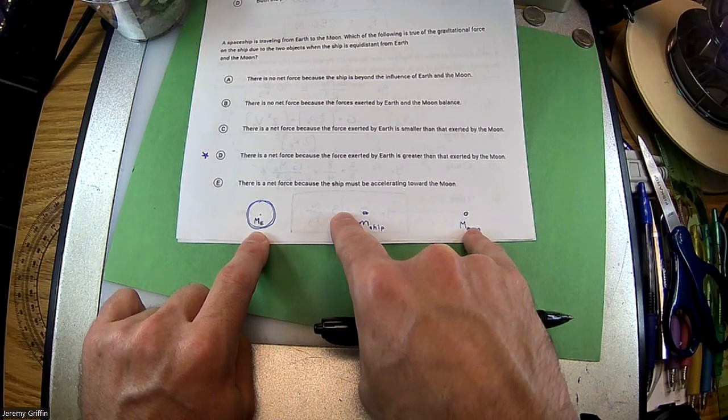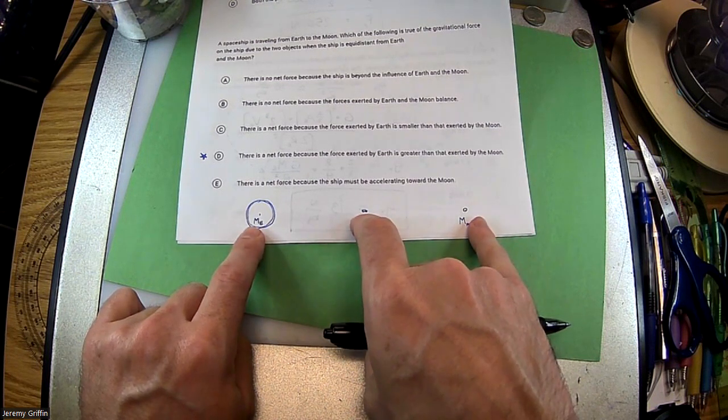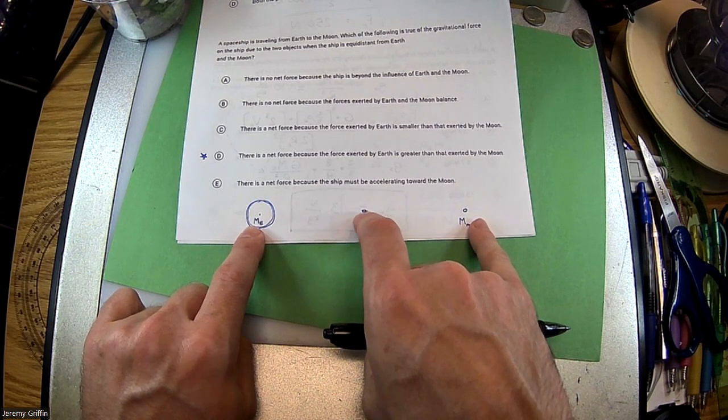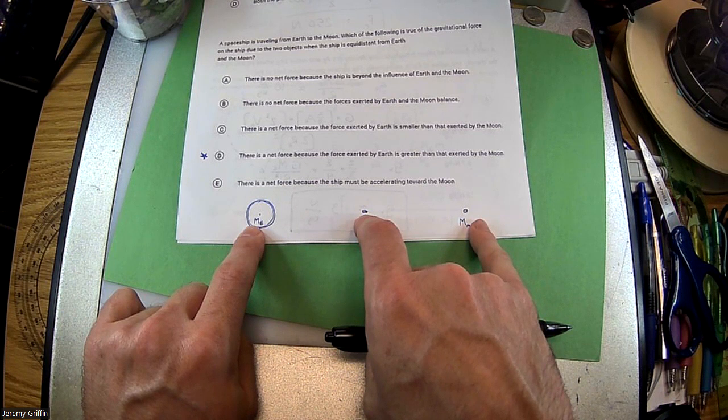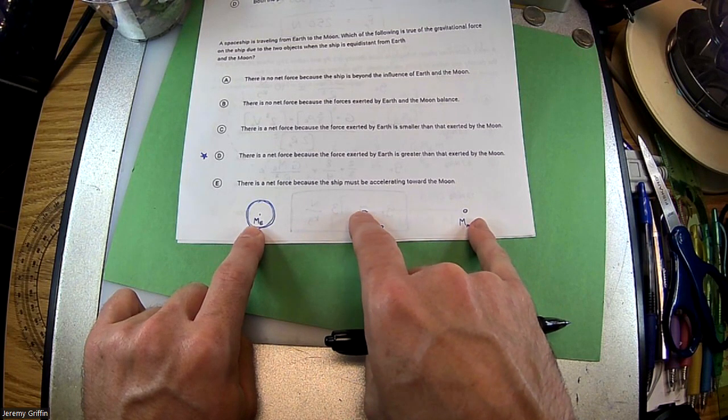There are two forces: the moon's pulling to the right, the Earth's pulling to the left, and that's unbalanced in the middle. Is the ship speeding up or slowing down a little bit? It's slowing down a little bit, because it's moving to the right, just coasting. The engines are cut off. Earth is pulling to the left more.